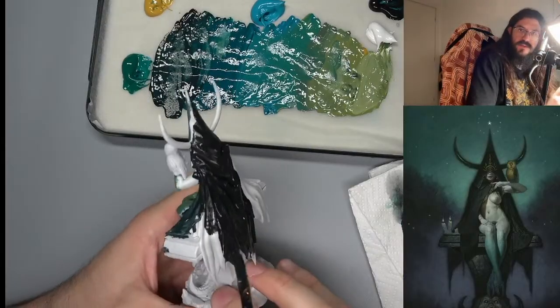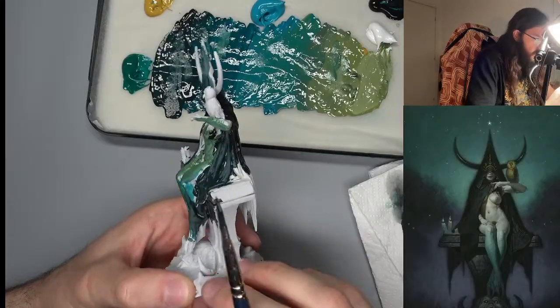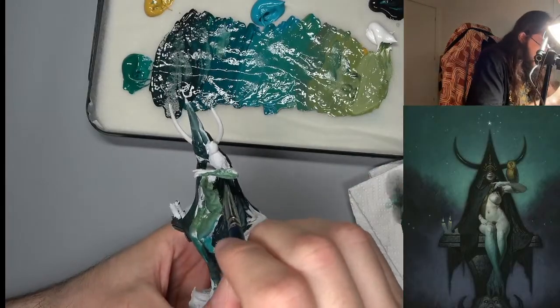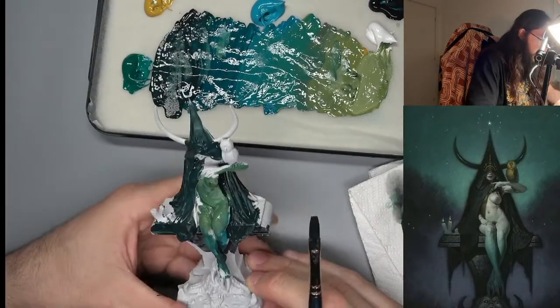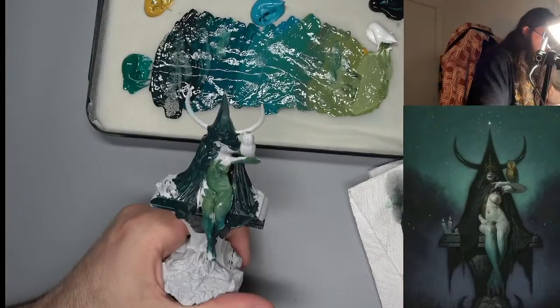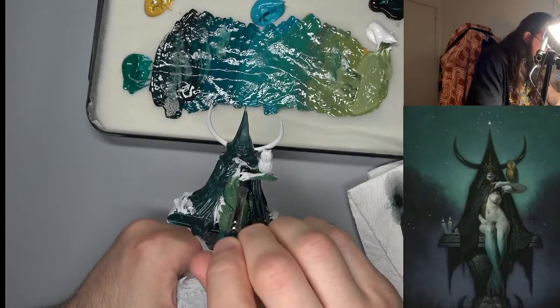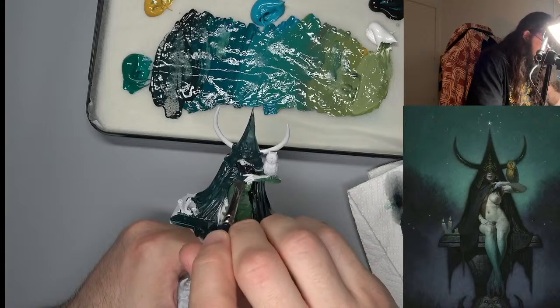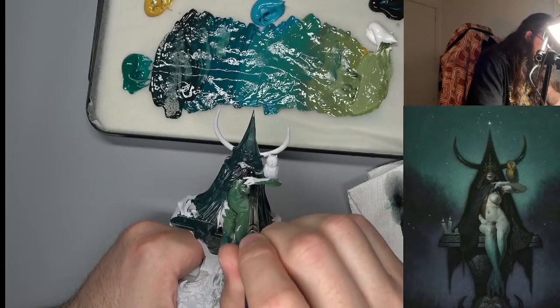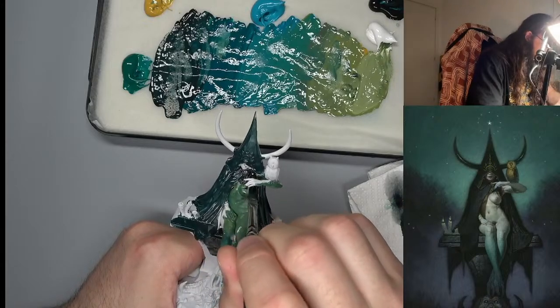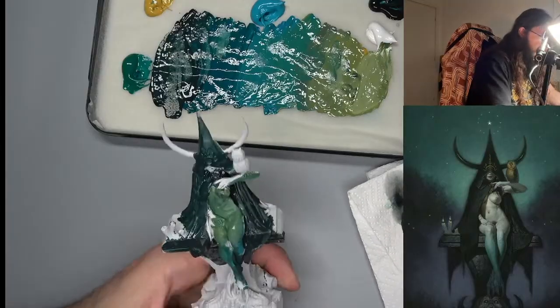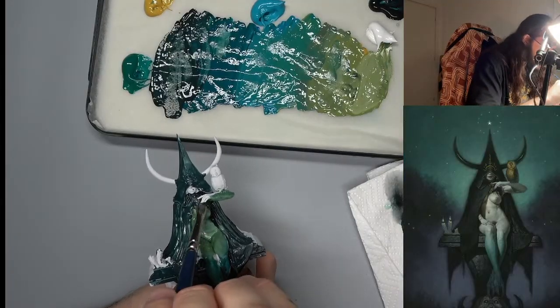Usually I try to skip all this step of covering everything in black, starting from a black base, but in this case we are going from the opposite, so it's very important to paint with black all the recess and very hidden cavity.